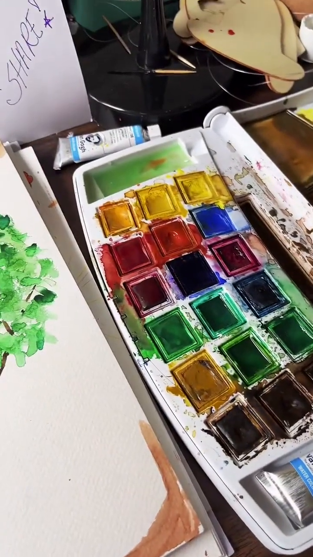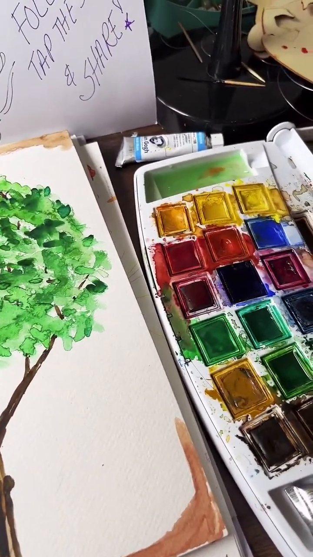Okay, so I got to get this cleared off because I want no fall colors here. Oh wait, I do want fall colors here.